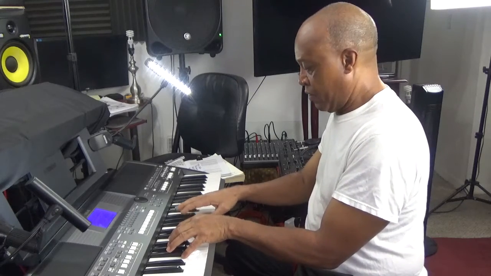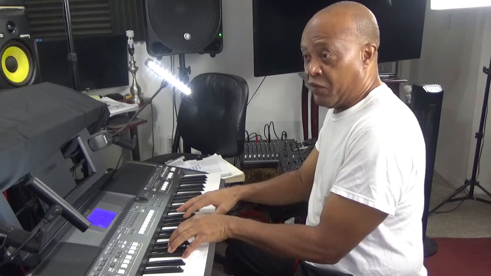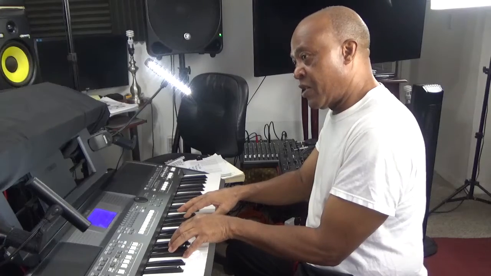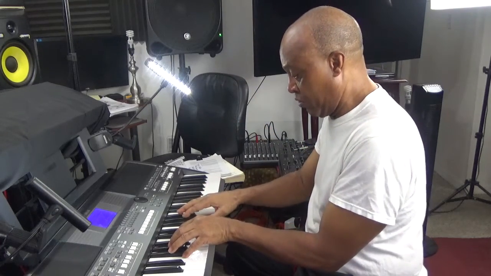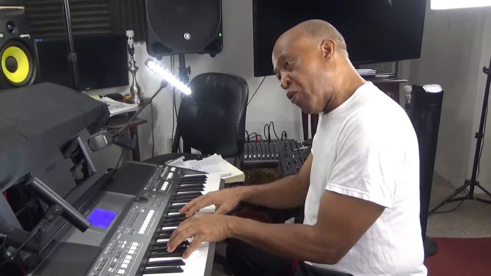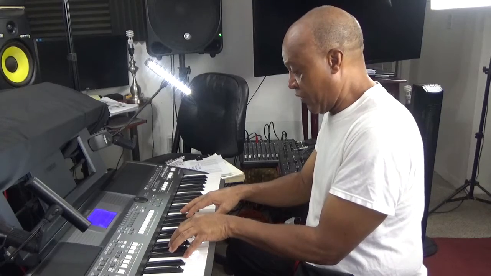Where's the one? It's easy for me to play my D flat major 7th, because I know the one is at the end of the chord now, in octave. All I need to do is lower it a half step, then I have my D flat major 7.